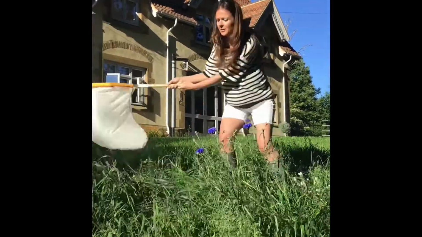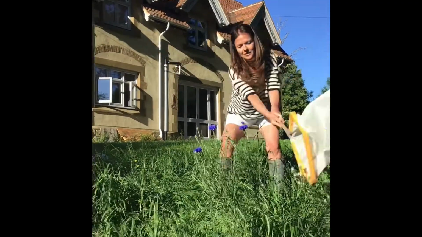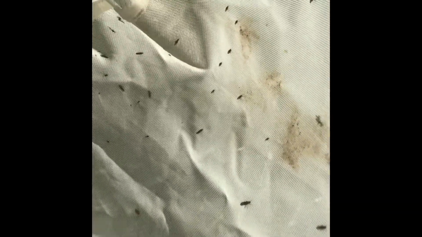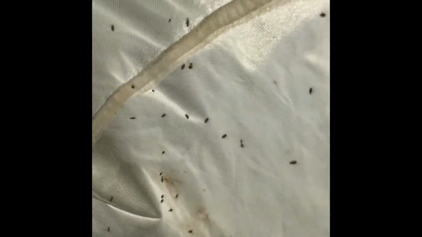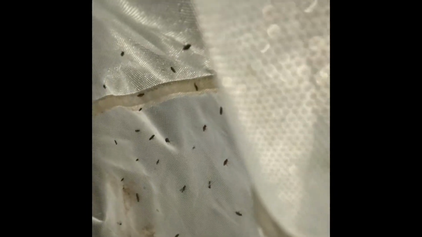2 and 3. Okay, so then we'll have a look inside. Here they are. Wow, look at those. So you would have an identification chart and you would try to work out what type of invertebrate we've caught here and then try to count how many of each different species we've got.